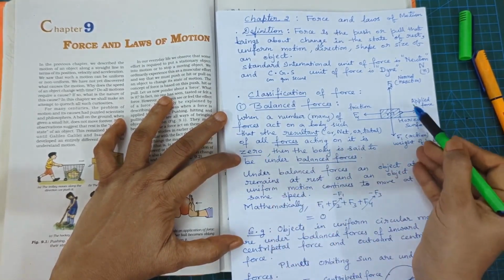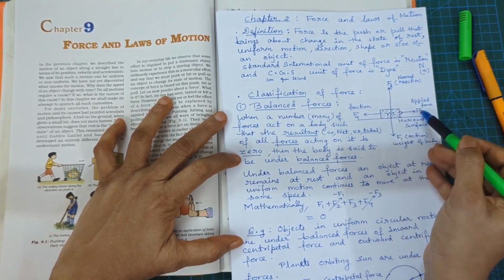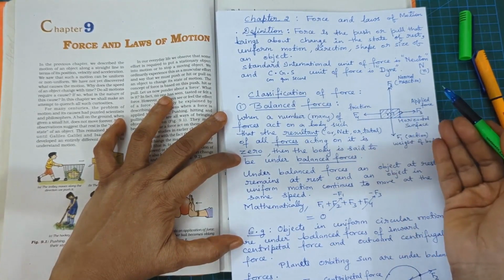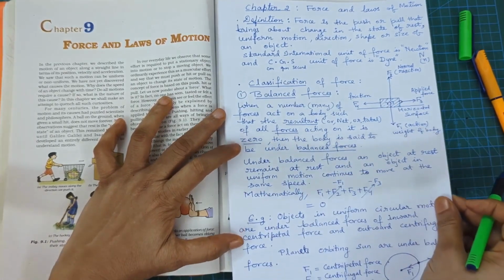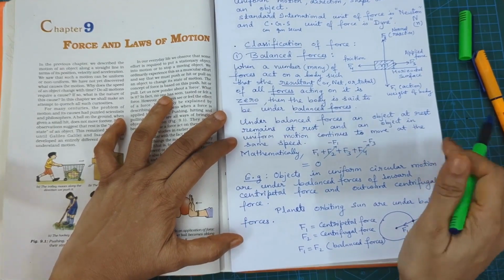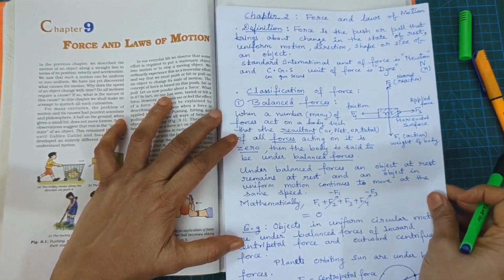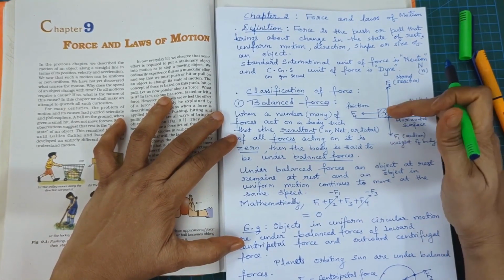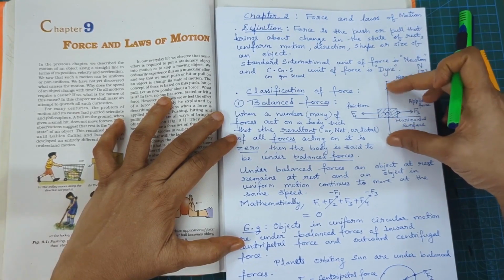That means when so many forces are acting on a body, but the sum total of all the forces acting on the body turns 0. So if the resultant is 0, then the body is said to be under balanced forces. So this is the case where the force of gravity and normal reaction, the inward force and normal reaction, these two are equal in magnitude but opposite in direction.